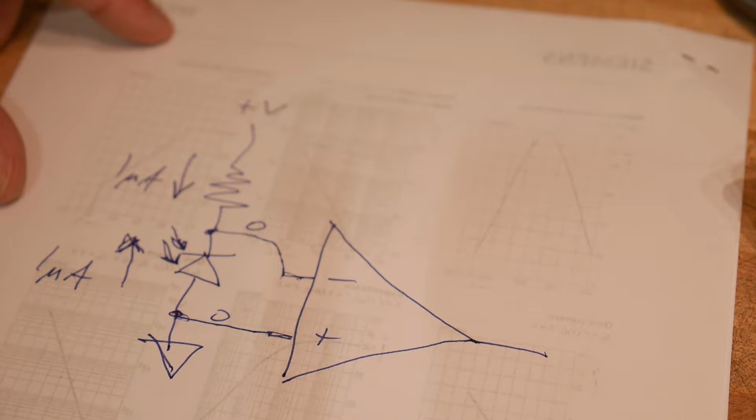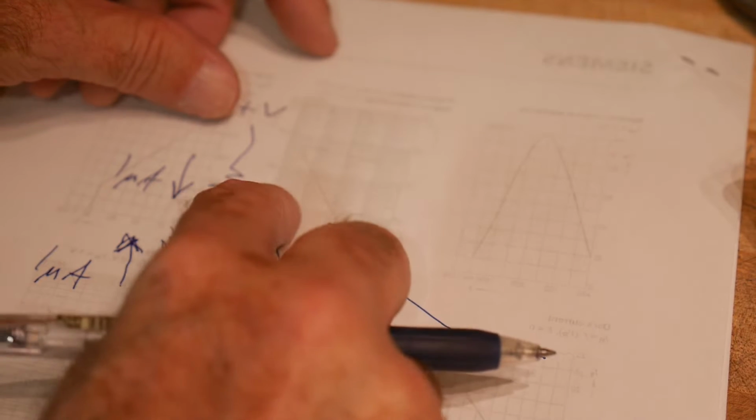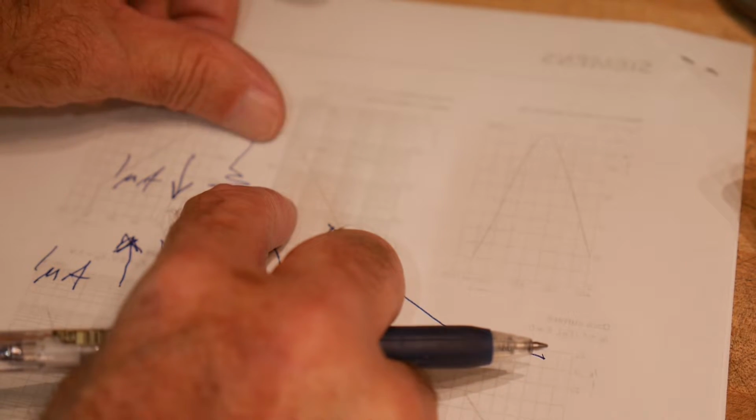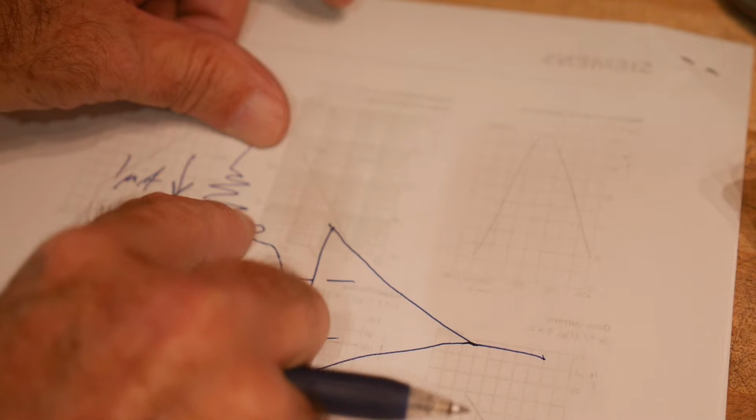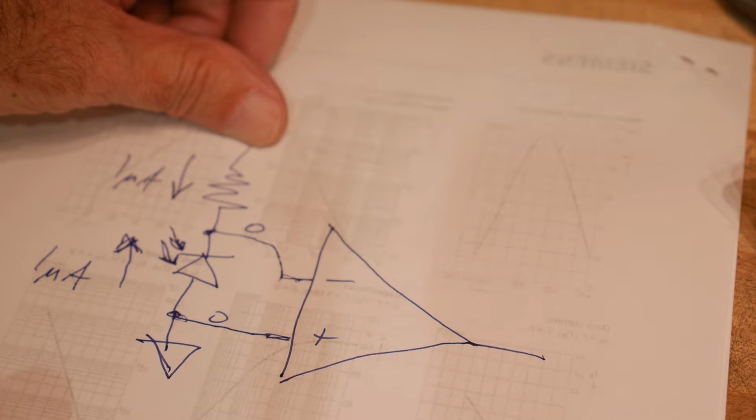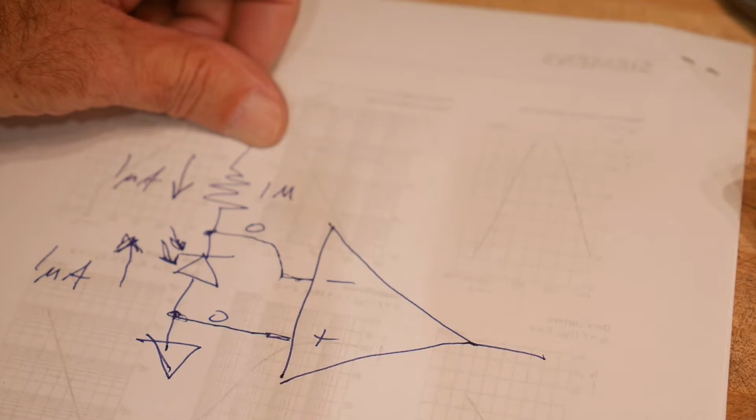So if we have a megohm, we'll need to have 1 volt. So 1 volt across the megohm is 1 microamp, and then everything will balance. So 1 megohm gives us a volt.